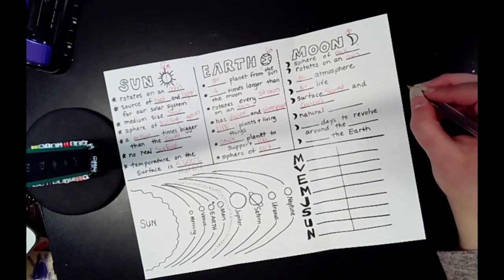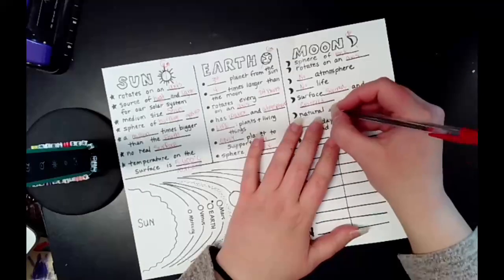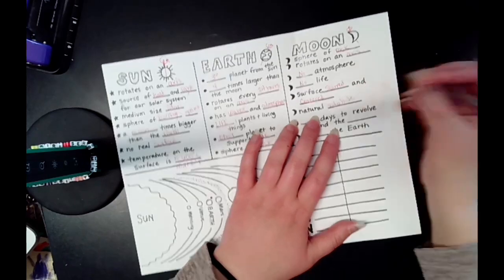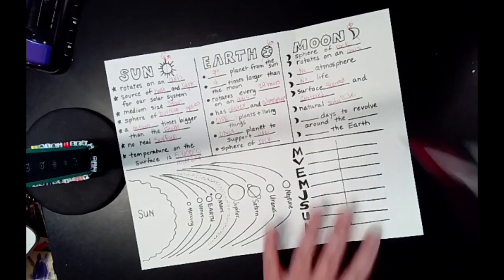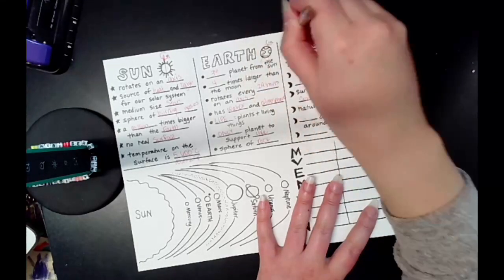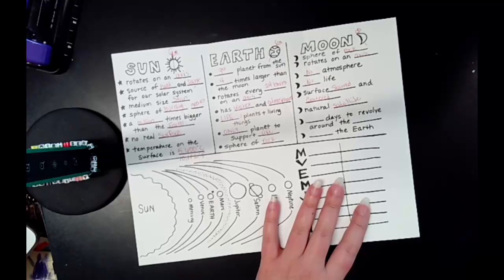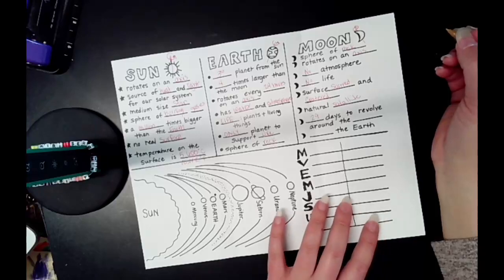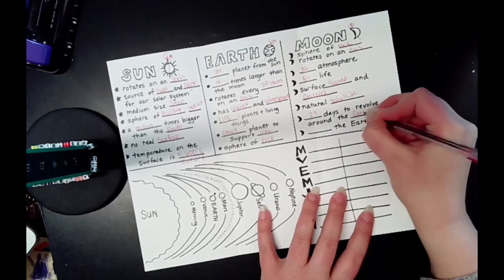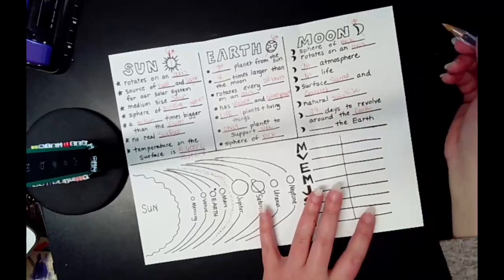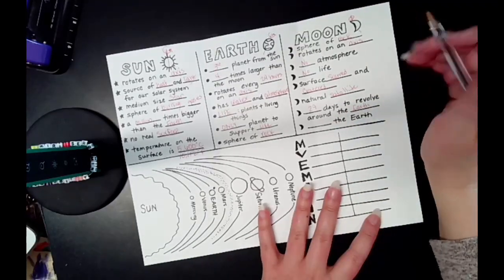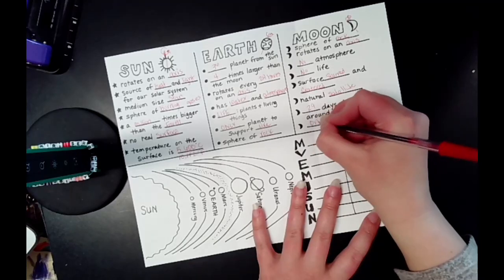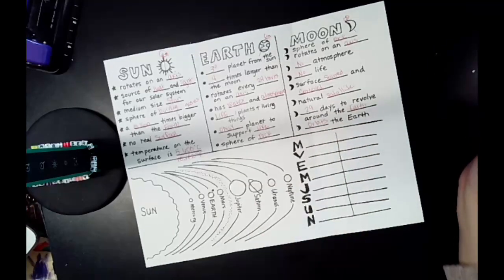We say that our moon is a natural satellite. It's a natural satellite because it orbits, or goes around, our Earth. Typically, it takes 29 days to revolve around the Earth, which is approximately a month for us, which is where we get our moon phases from. And like we said earlier, it goes around the Earth, and we say that means it orbits around the Earth.